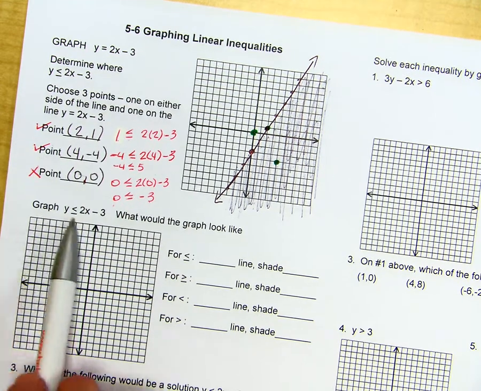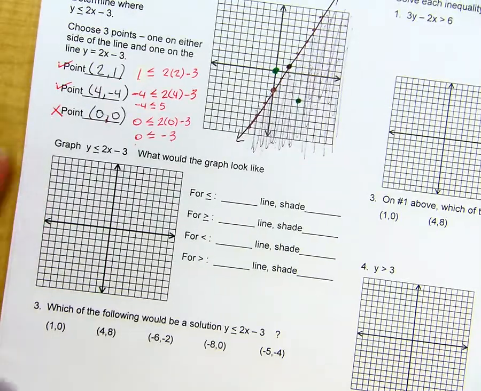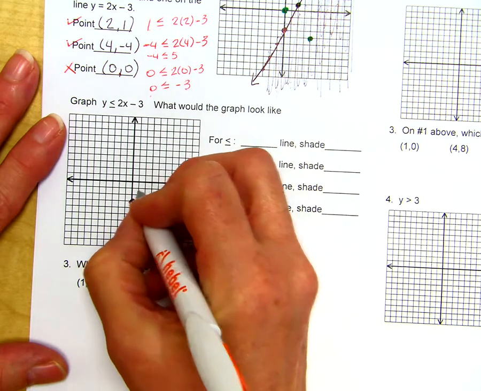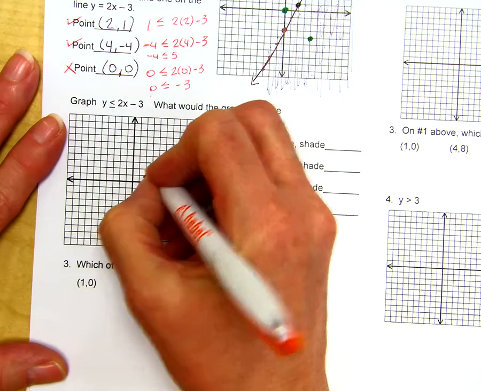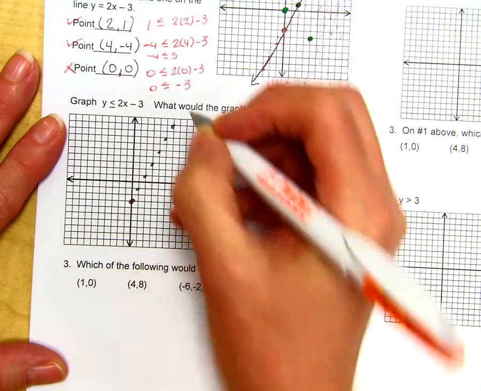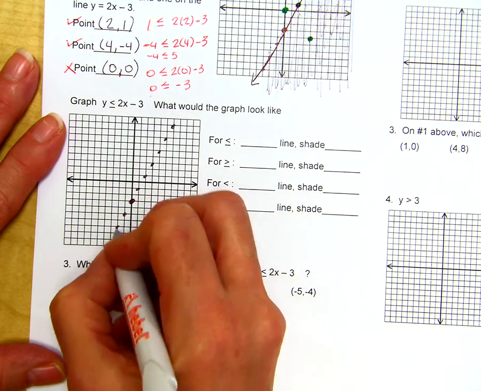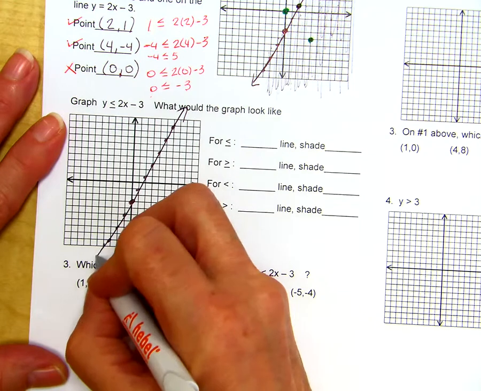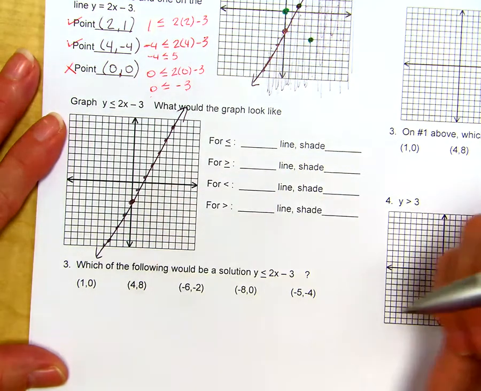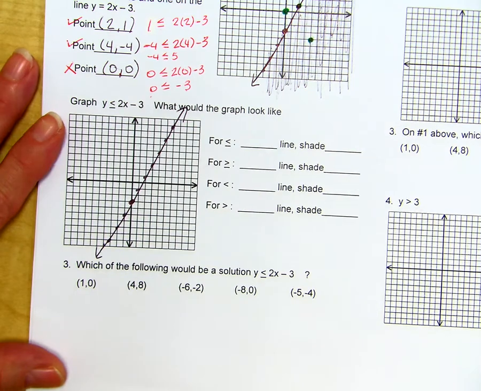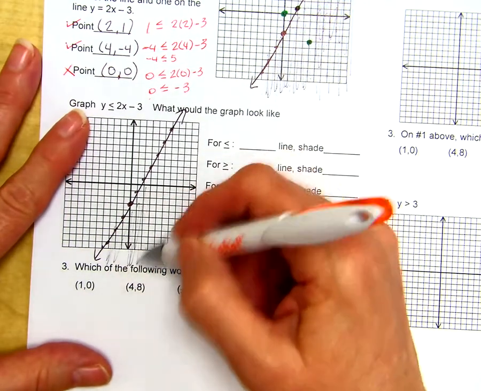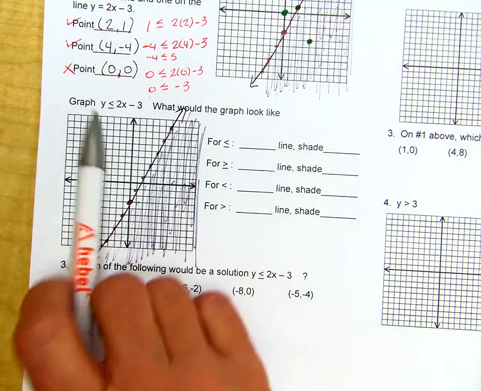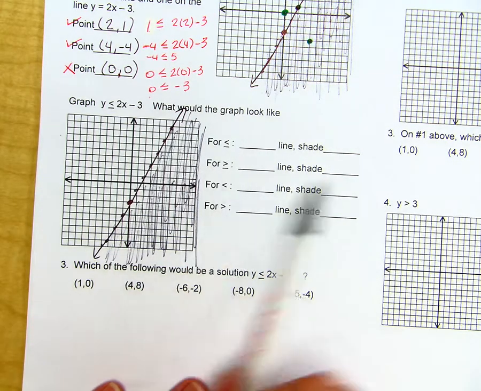So then it says graph this again. So I'm going to go ahead and graph it again. So again, we go to the y-intercept of negative 3. Then we go up 2 over 1 to get more points. Down 2, back 1. And there's that line. And head and shade. And it's asking, what would the graph look like for each of these situations?